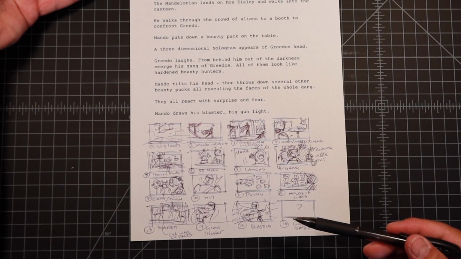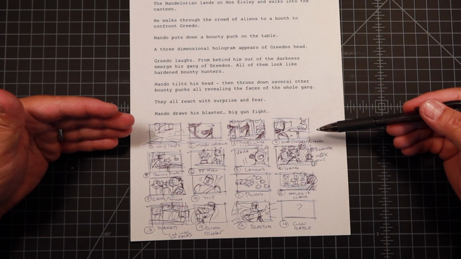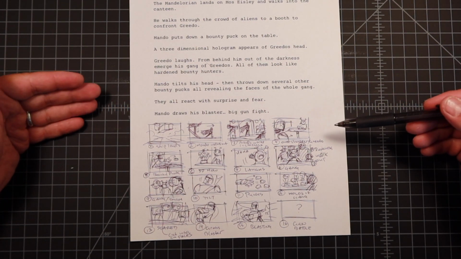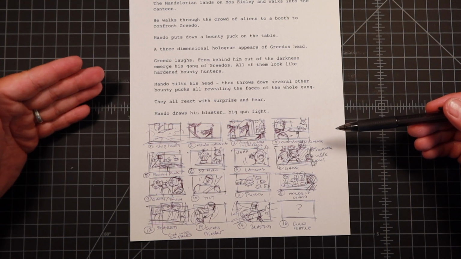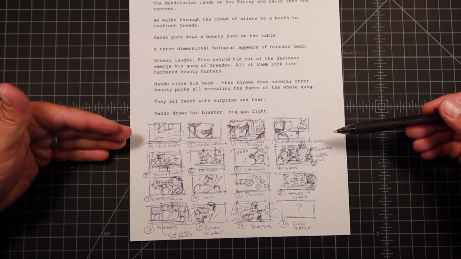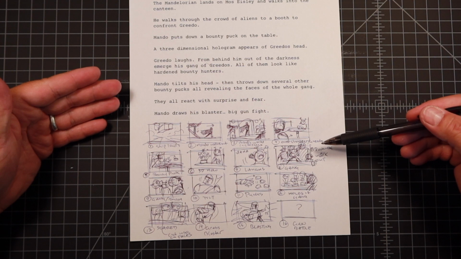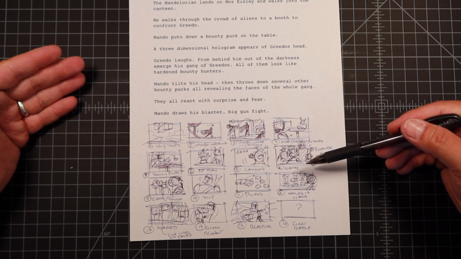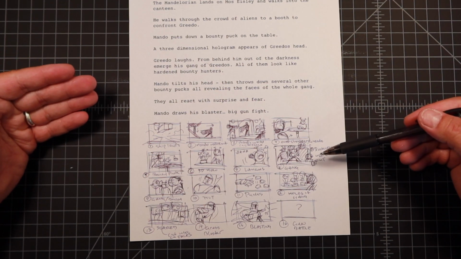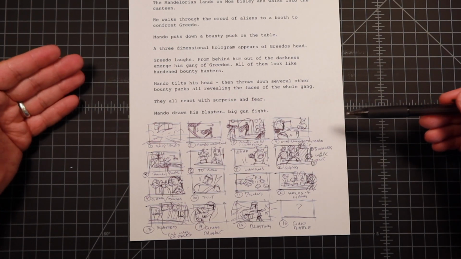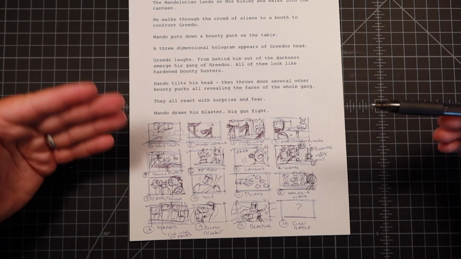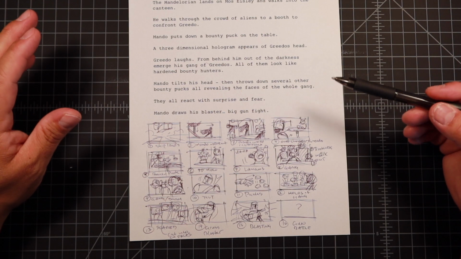I would then send this to a client. What you're trying to do with these thumbnails too is build up trust with the client that you understand what they want. You've invested very little time in these drawings. If they say, oh, can you do this shot or that shot? Can you take this one out? You've literally lost very little time in getting the client what they want. So this is the first part of the series on storyboarding thumbnails.